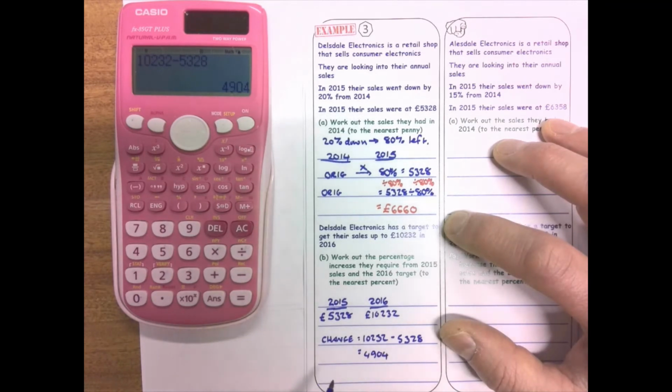And like we did in one of the previous examples, what we need to do here is do the change divided by the original, times 100.